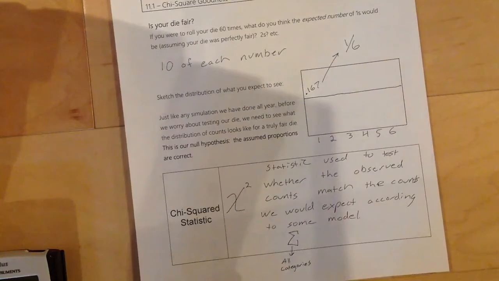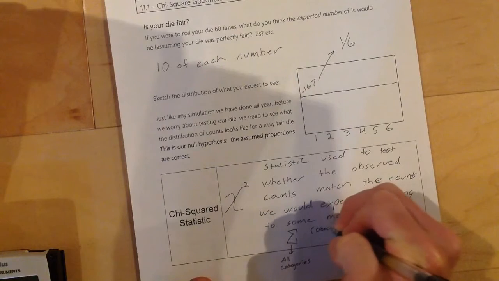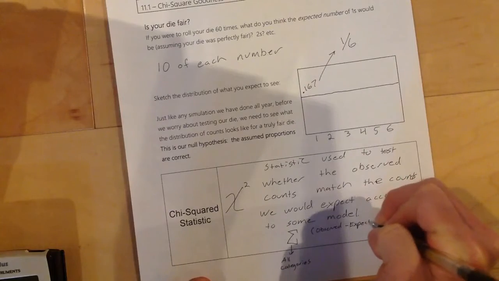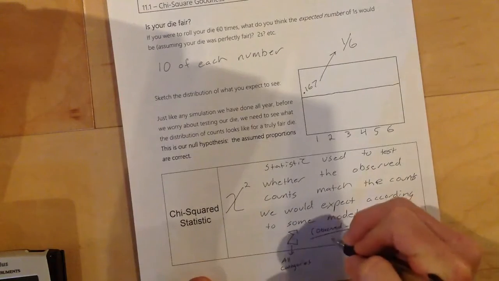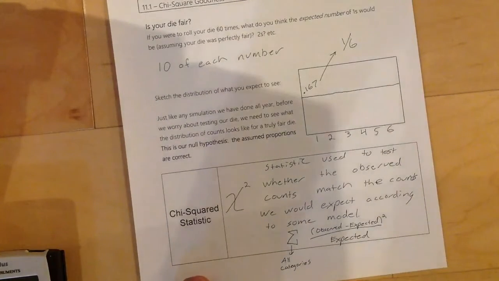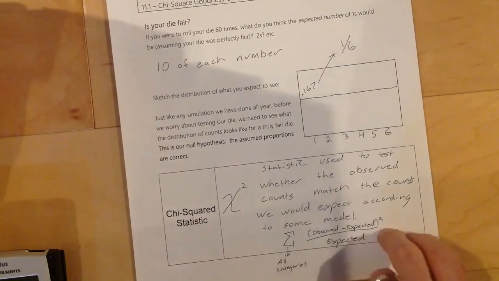We're going to sum across all categories, and we're going to do the observed minus the expected, squared, all over the expected. And again, we'll run through an example in a second, but that's how we calculate a chi-squared statistic. Once we have that statistic, we're going to compare it against a chi-squared distribution. And again, we'll see all of that in just a little bit. Okay? All right, let's flip it over to the back here.